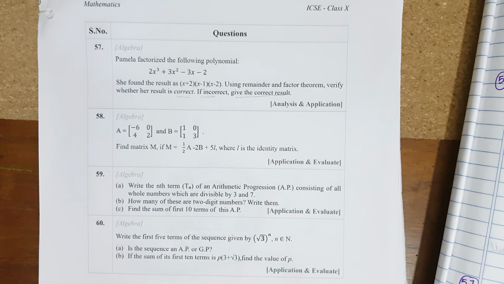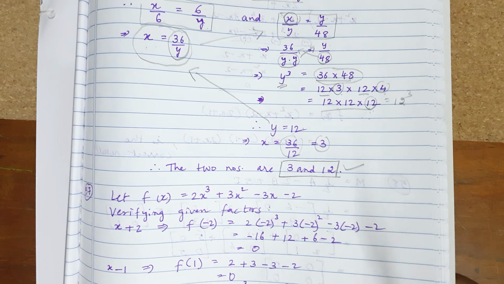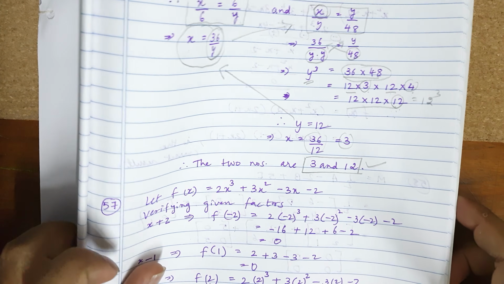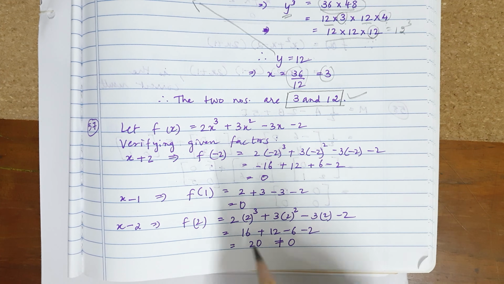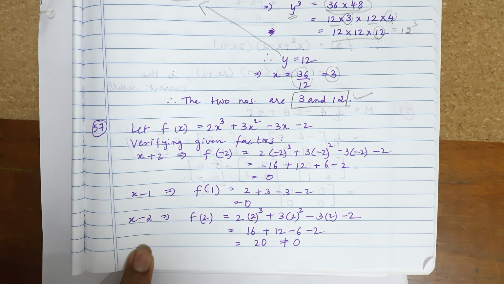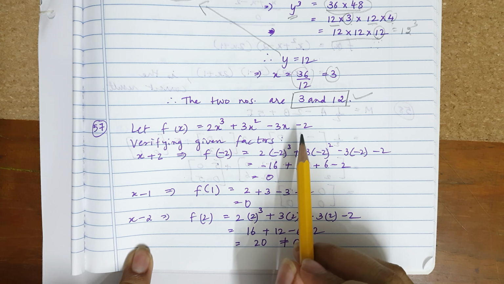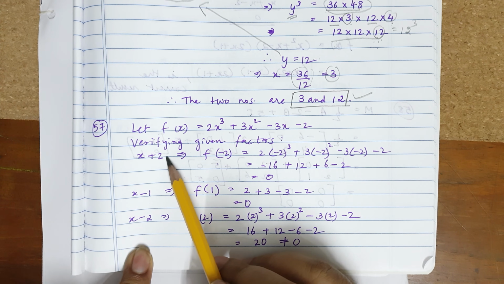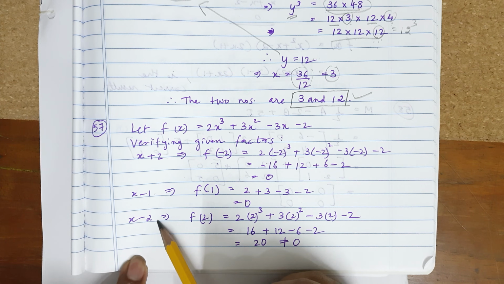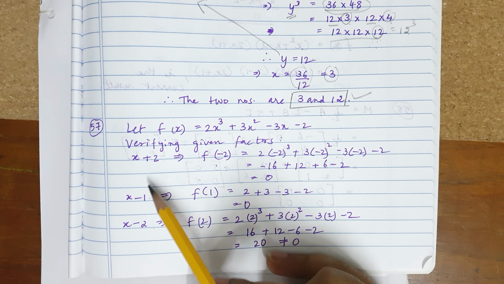So for this question, let's take the cubic polynomial as f of x in that notation, so it will be easier to solve the remaining part of the question. Let the cubic polynomial f of x be equal to this. Now a student has already factorized it into three factors: x plus 2, x minus 1 and x minus 2, but we are not sure whether the factorization was correct. So we have to use our remainder factor theorem to verify whether the factors are actually correct.